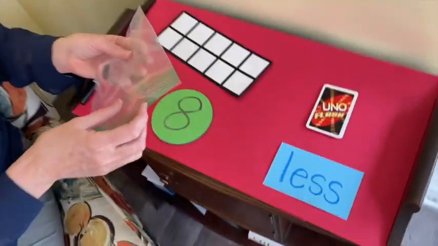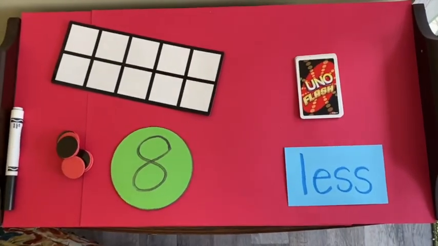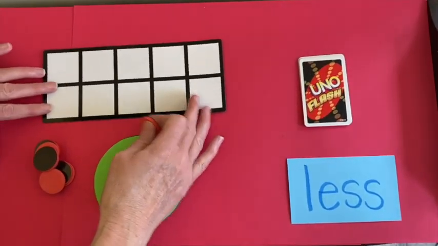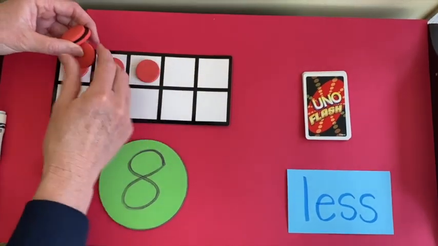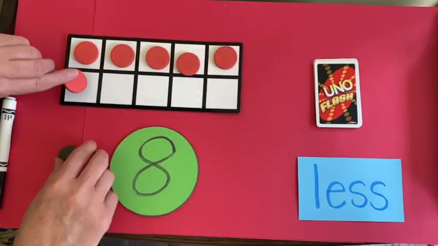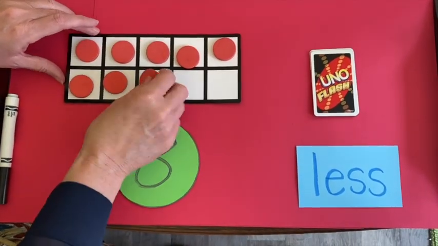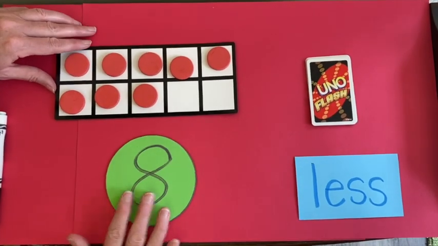And our focus today is going to be the number 8. We've been working on subtraction. So I'm going to quickly fill mine in so it matches the number 8. 5 on top. And then it would be 3 here on the bottom. 5 plus 3 will equal 8.